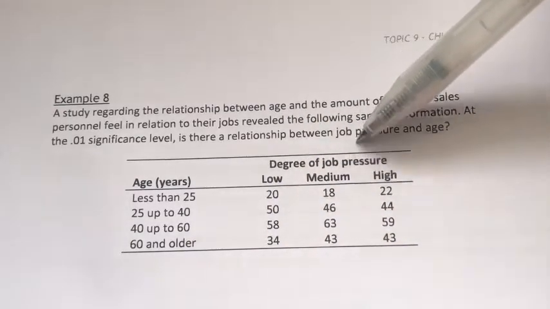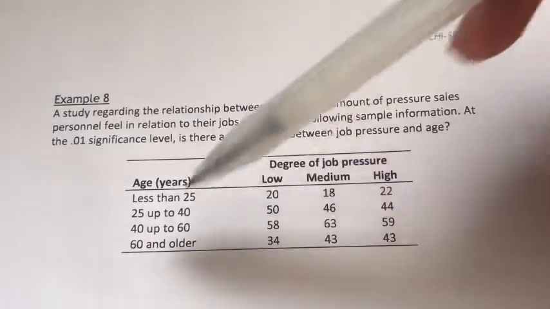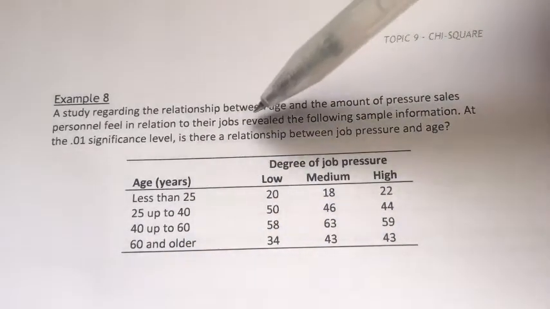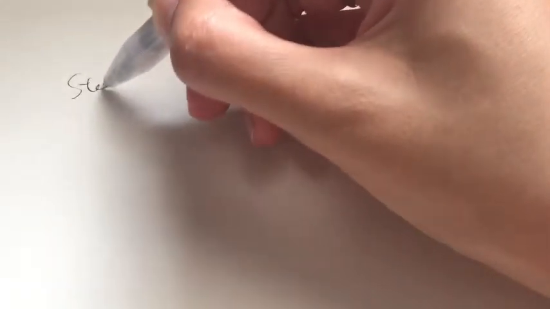So this is obviously a qualitative measure. Now, as you can see, we've got two qualitative variables. So when we want to see if there's a relationship between them, the best test to use is the test of association. Begin our hypothesis test with step 1.